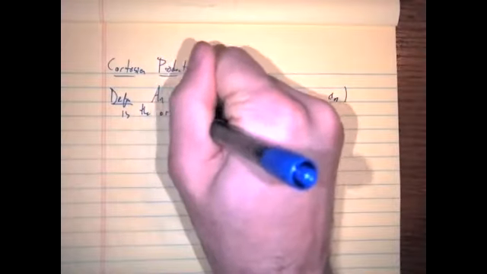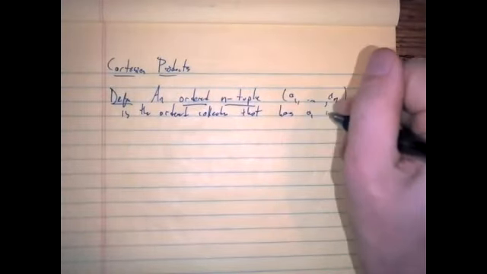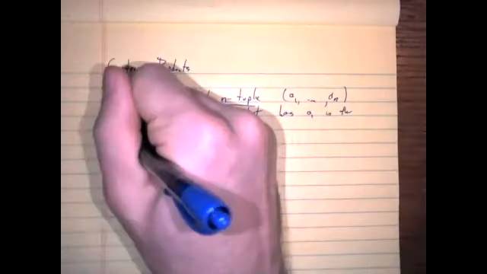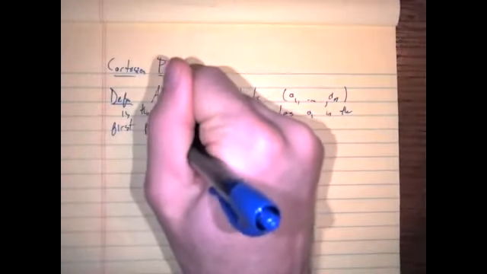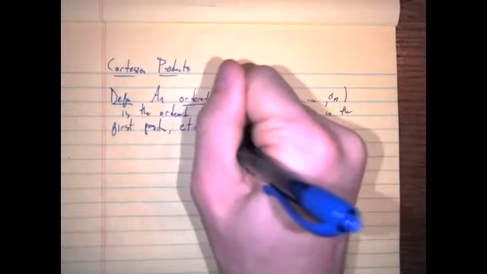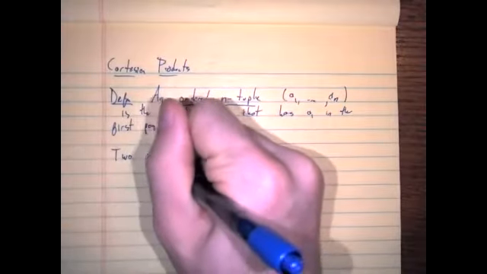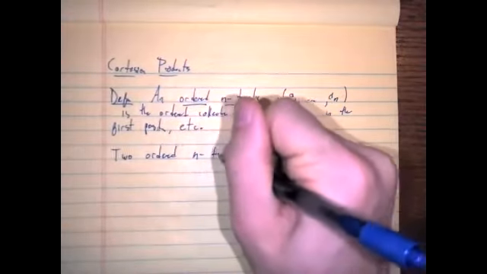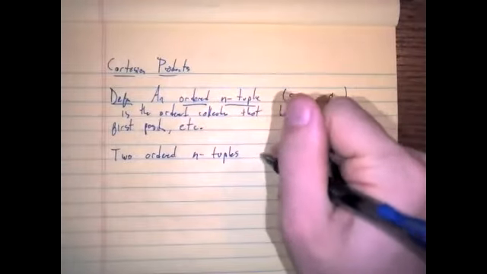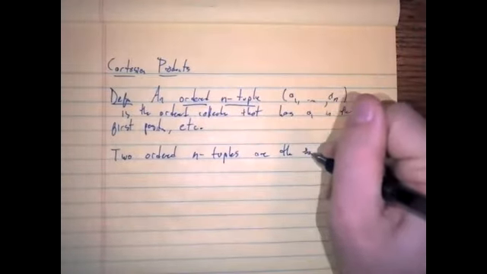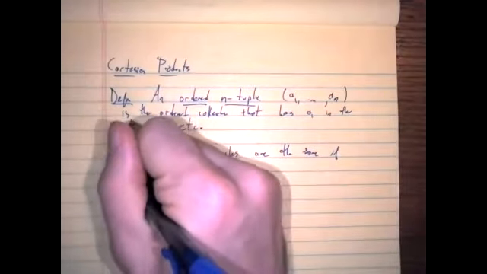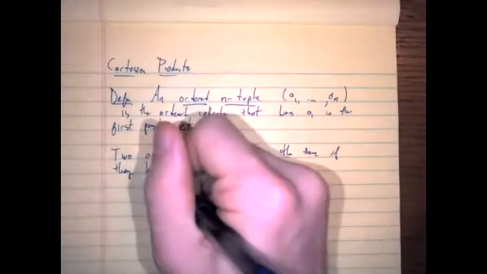Is the ordered collection that has A1 in the first position, etc. So two ordered n-tuples are the same if they have the same elements in each position.